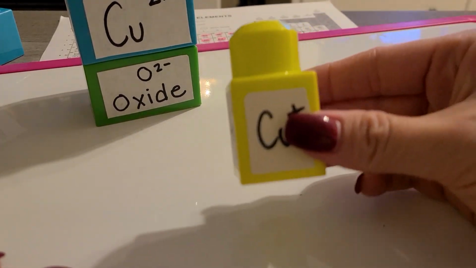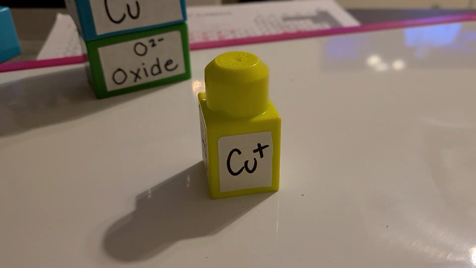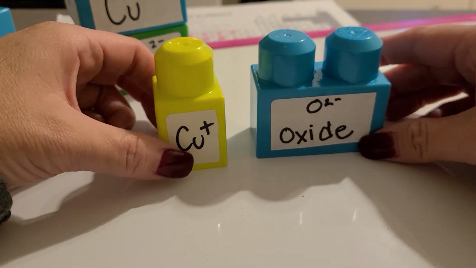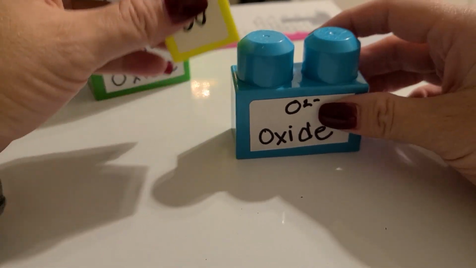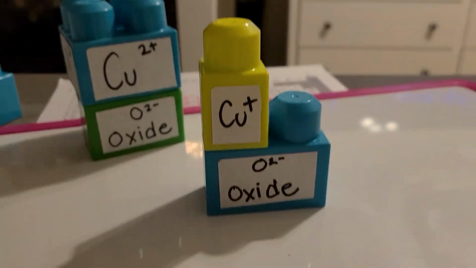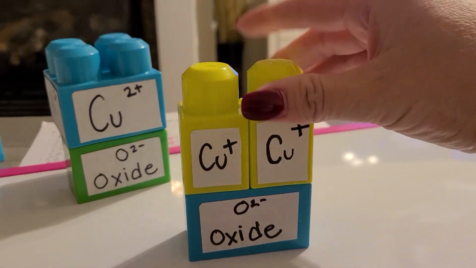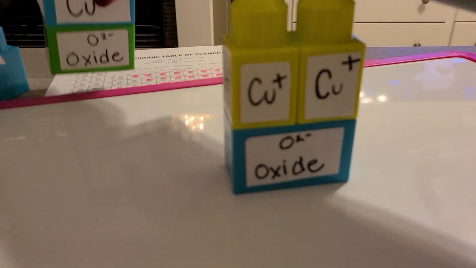All right, let's try another one with copper 1. So here is the copper 1, and I'm also going to use oxygen again. So copper 1 only has a +1 charge, so it has to get rid of 1 electron. Oxygen needs to accept 2. So see what's going to happen here? I'm going to need another copper. If it's copper 1, I need 2 coppers to balance out the charge on the oxygen.